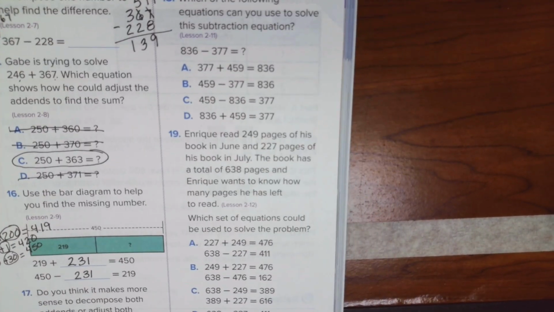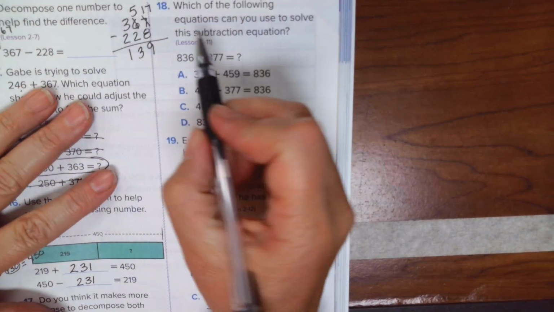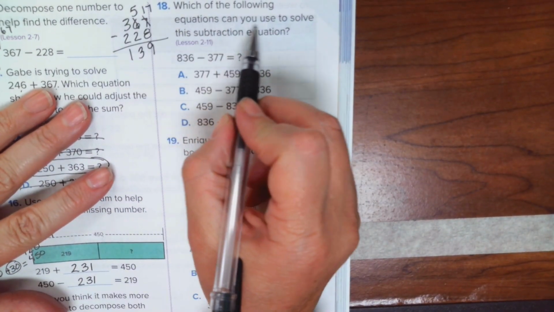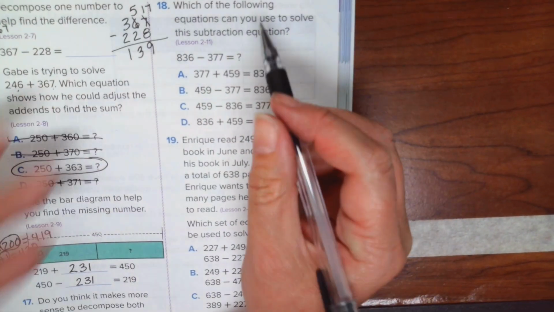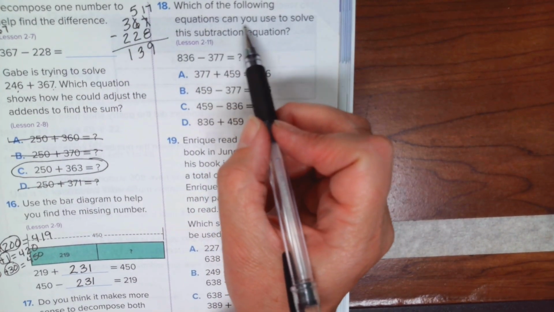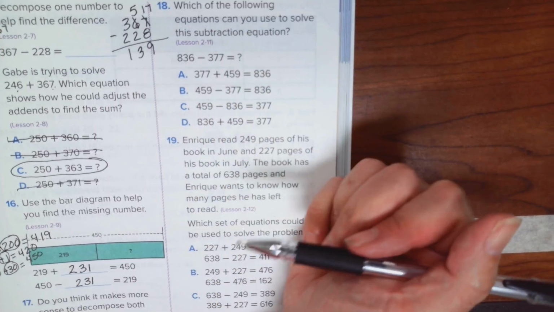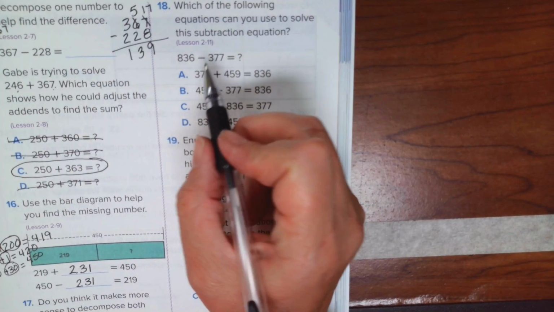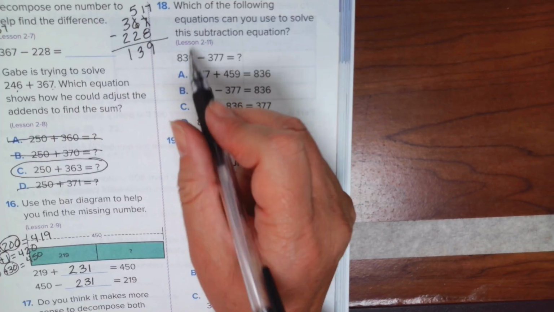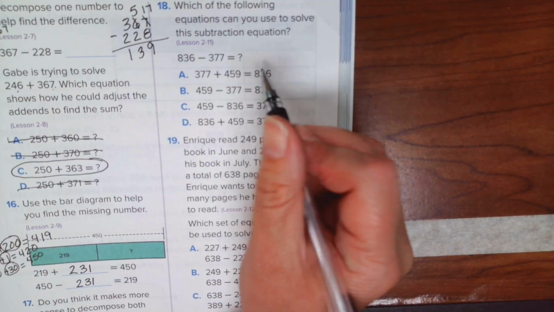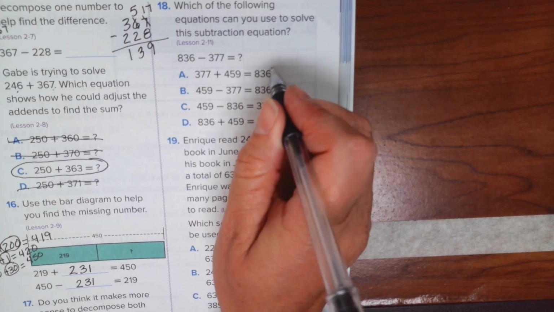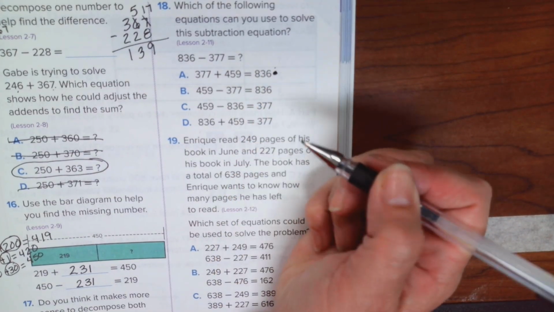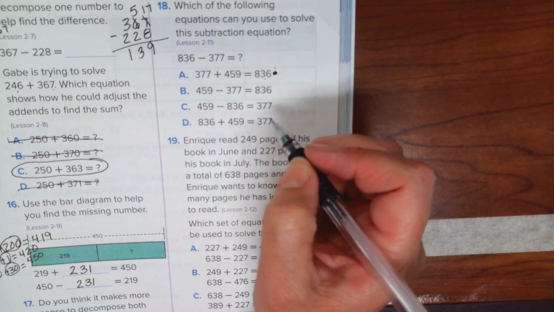18. Which of the following equations can you use to solve this subtraction equation? So, I know this is my whole and I'm taking away a part. So if I add the two parts together, so I'm going to put a dot there, I should be able to get back to my whole.